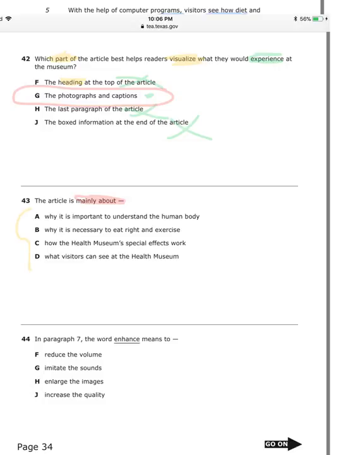Why is it important to understand the human body? No. Why it is necessary to eat right and exercise? Not at all. How the health museums especially affects work? Did they explain to us how they work? No. What visitors can see at the health museum? Oh, that one sounds good, right?